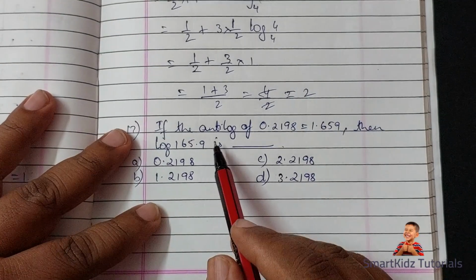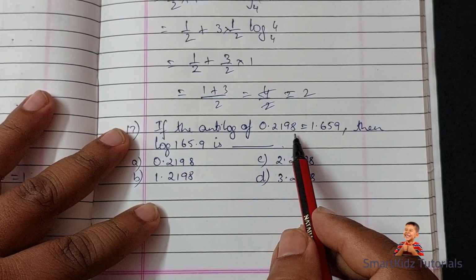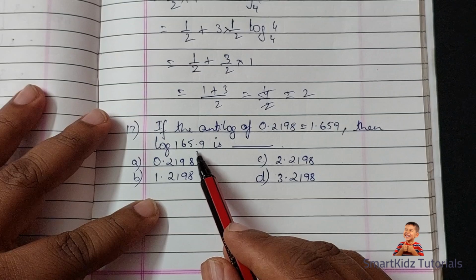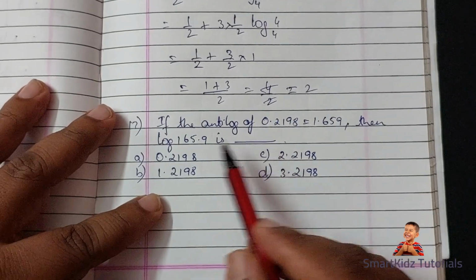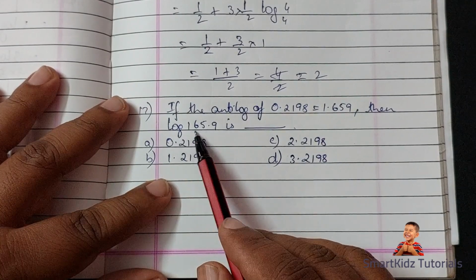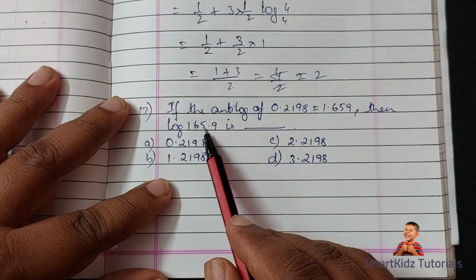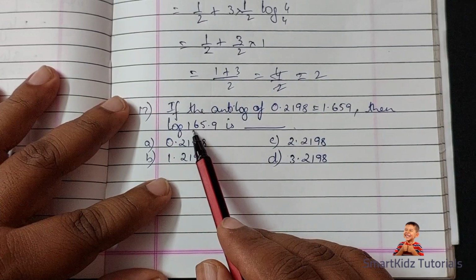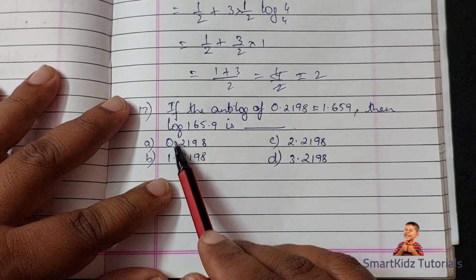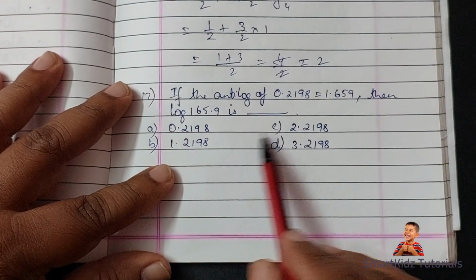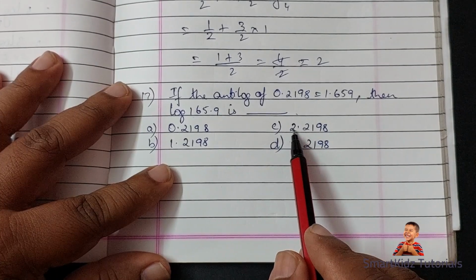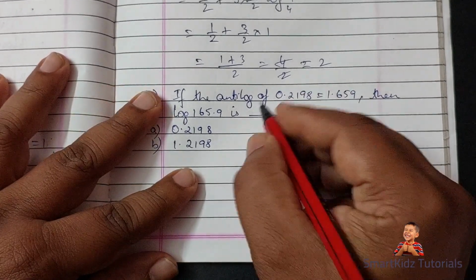Question 17. If the antilog of 0.2198 equal to 1.659, then the log of 165.9 is dash. So anyways, here it is log, not antilog. So find the characteristic. Here there are 3 digits before the decimal point. That means the characteristic should be 2. So just look in this, which one has got 2 as the characteristic. So this one. So that means our correct answer should be 2.2198.